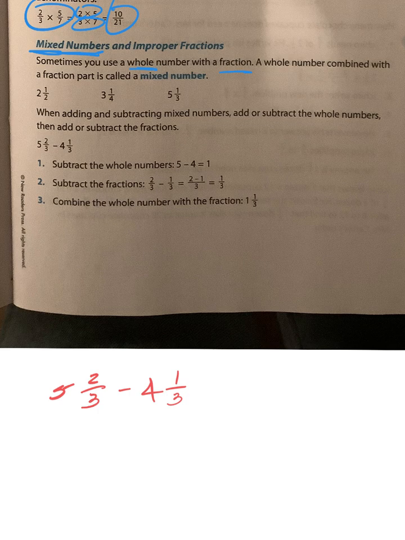So what the rule is, the book says, is subtract the whole numbers. 5 minus 4, and that's 1. And then we subtract these. 2/3 minus 1/3 equals 1/3. And there's our answer. So, not too terribly bad.